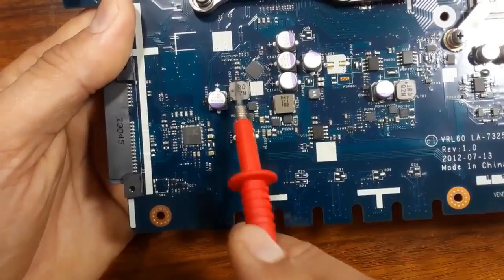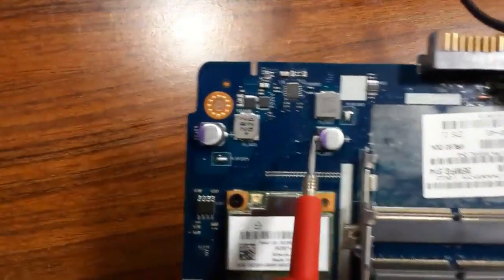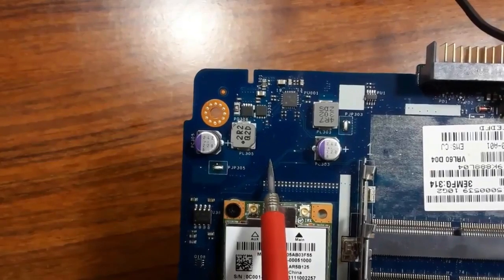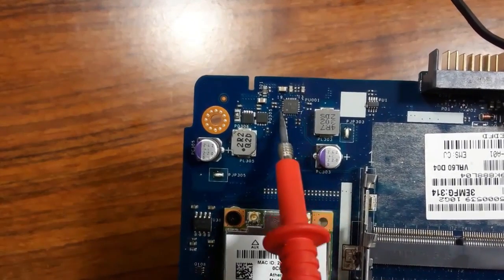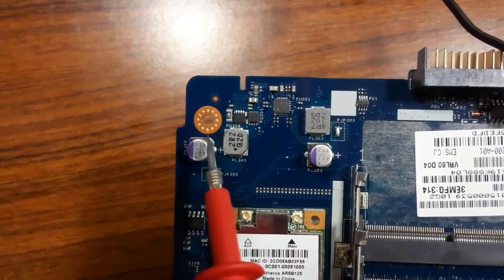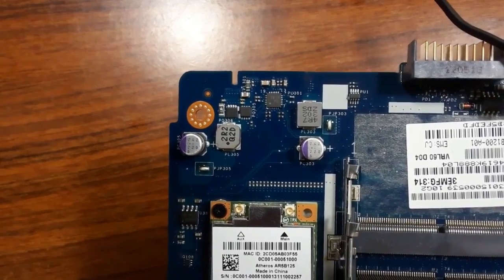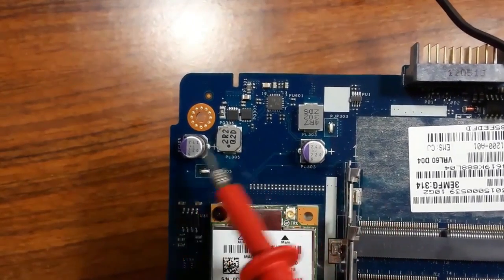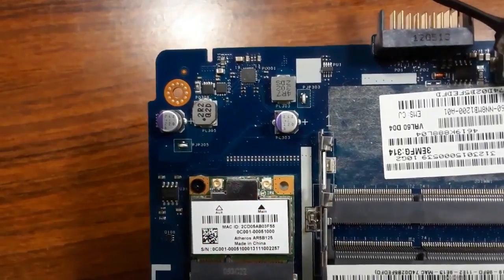Okay, here also we have another circuit. And here also we have another circuit, as you can see. We have inductor, capacitor, and here we have the IC. So this seems to be the 3 volt, 5 volt system power, because we have two inductors, one inductor for 5 volt and another for 3 volt.